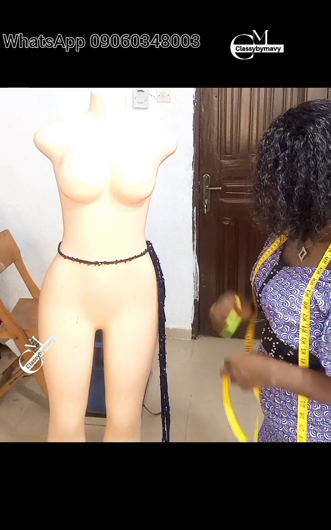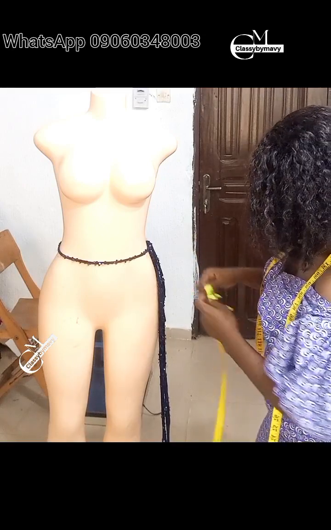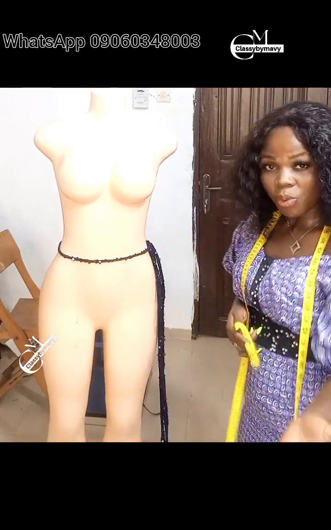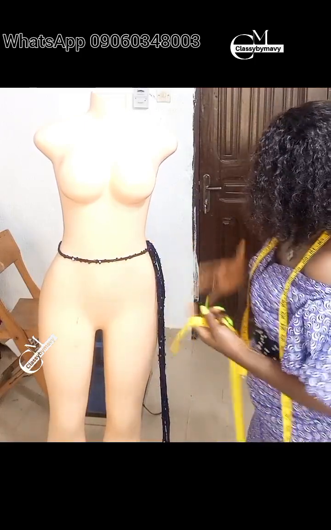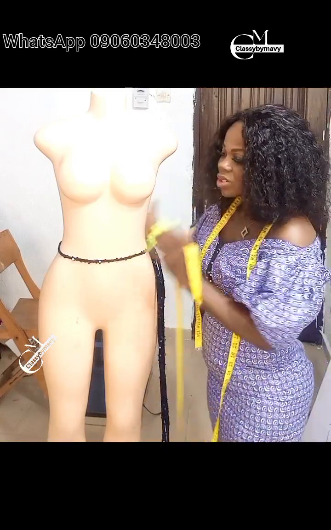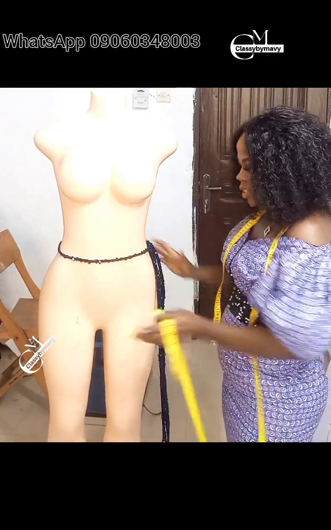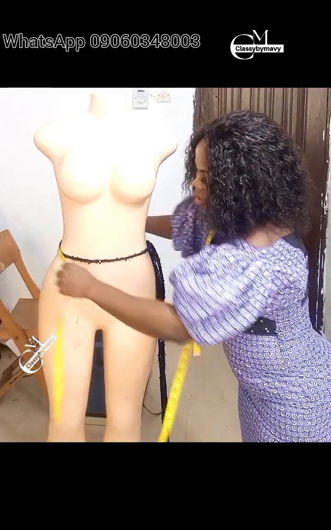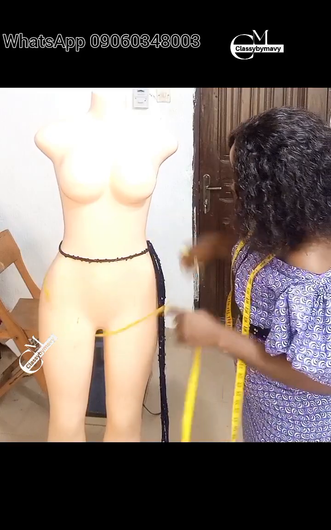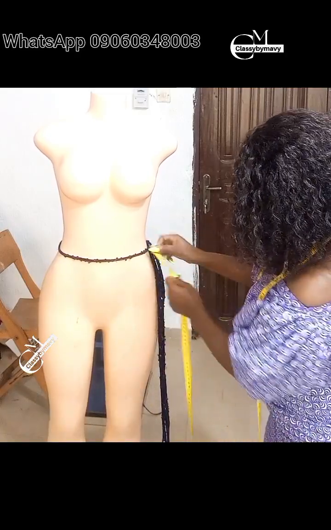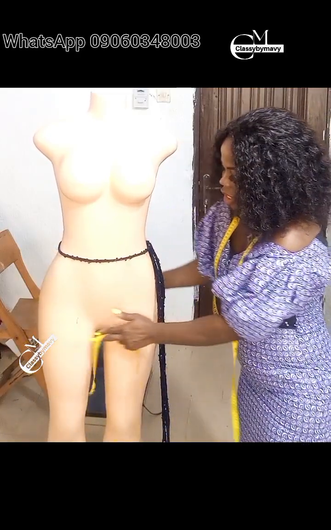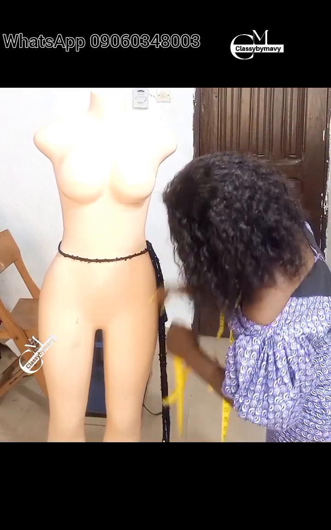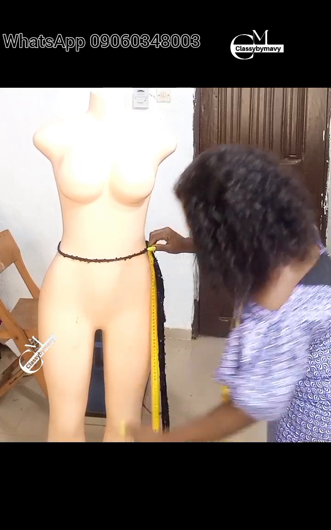Then it's time to measure for trousers. To measure for your trousers, you will need your waist circumference in the same way, just like you measured for a skirt. You ask your client where she wants the trouser waist to be, right? So you measure from there. The waist circumference, let's assume the band to be here. This is your waist circumference. Then from here, you take your hip rise, you take your hip circumference, right? And then you take the full length of the pants.